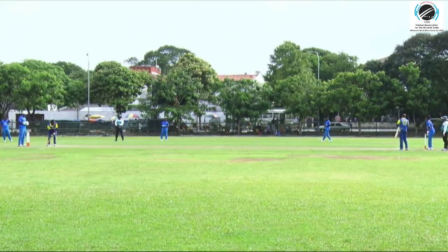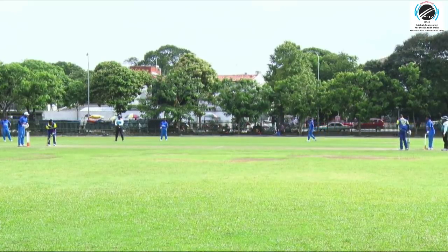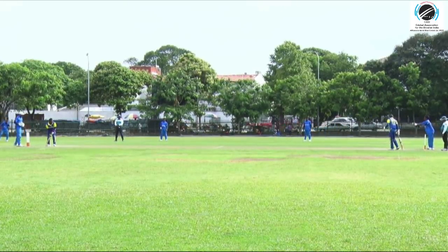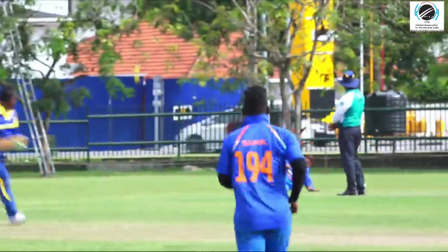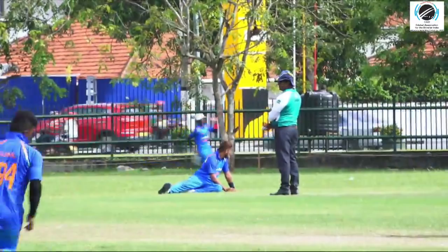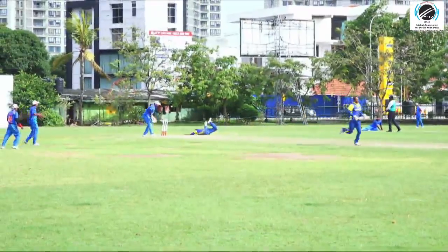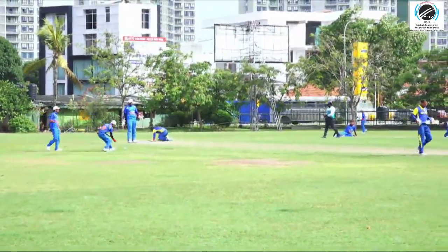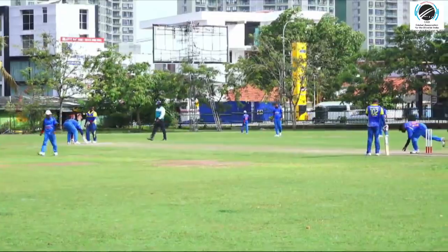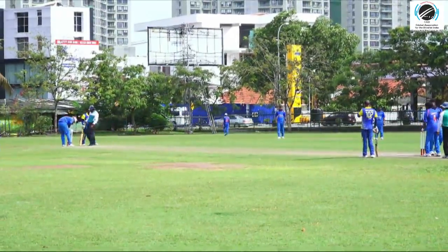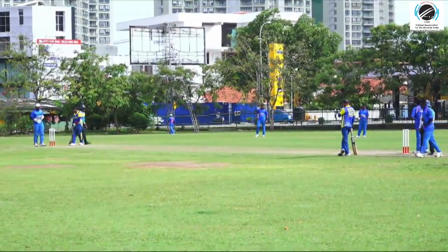Who is taking strike now? Dinesh? Who is taking strike? Dinesh. Dinesh will take strike of the bowling. Gone for a single. You want a second run? 2 runs. So score moves on to 144. 89 required off 89 balls.